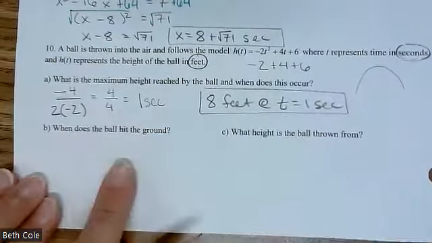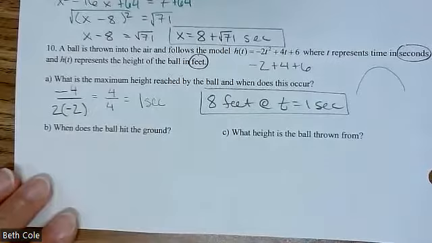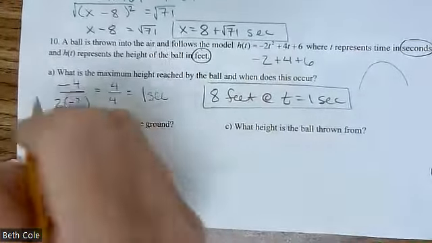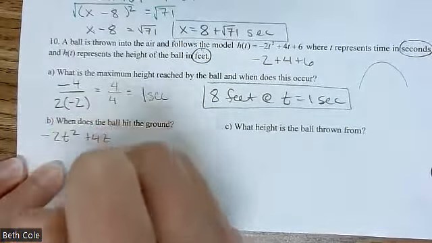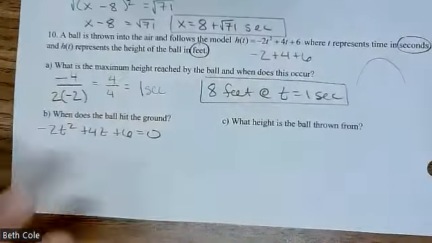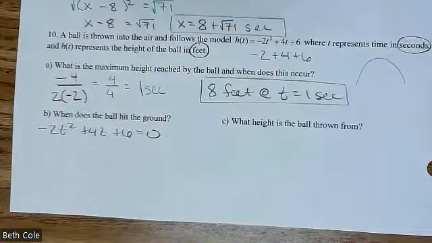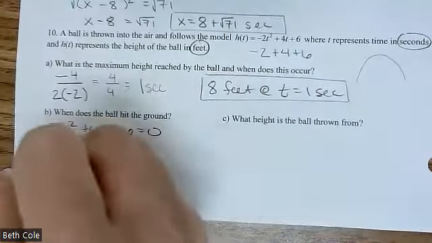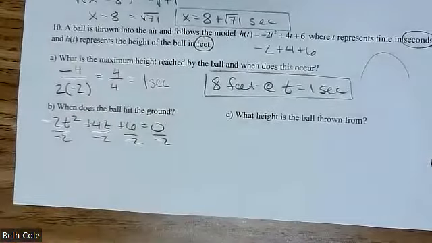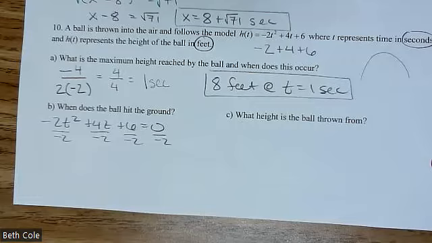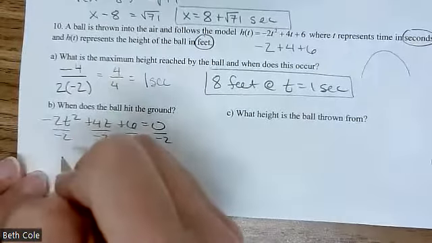When does the ball hit the ground? Hey guys, if it's on the ground, how many feet in the air is it? 0. You're going to take this whole thing, set it equal to 0. And again, if you can, divide everything by -2 because it's going to make the numbers smaller, which is good. If you don't have a calculator, you want smaller numbers. Not that 6 is that big of a number, but I just would do it anyway. It's too big for you. You can't count to 6.